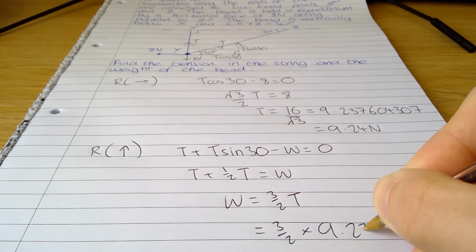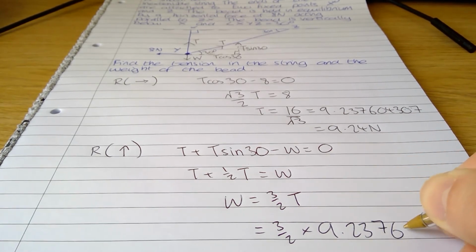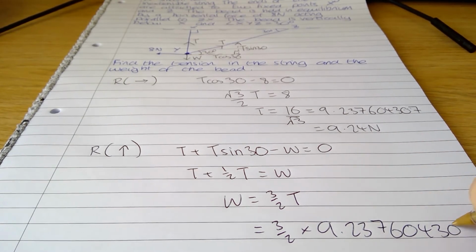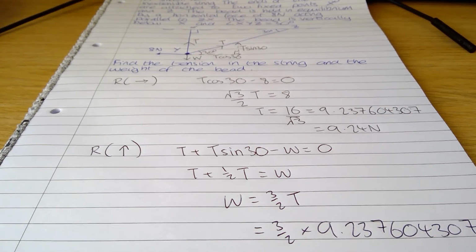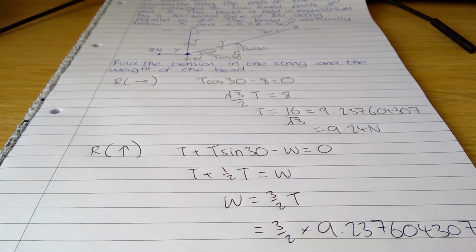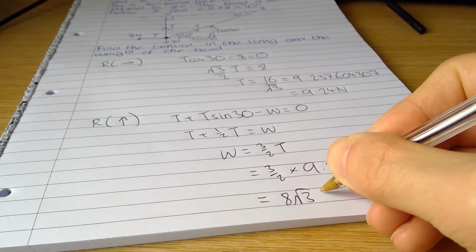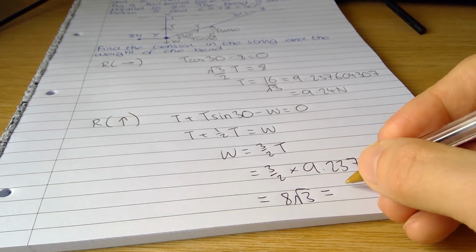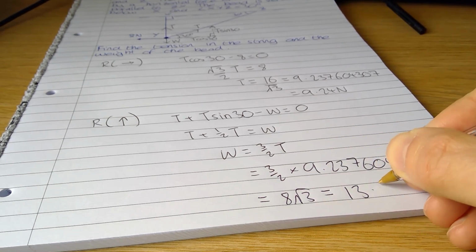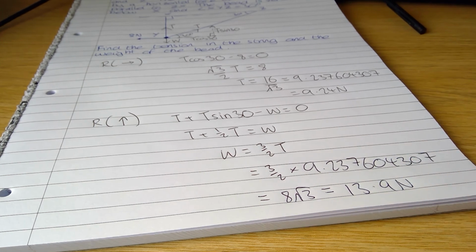And we're going to use the whole calculator display, which if you've not cleared it, is going to still be there, so we can just multiply by 3 over 2. Okay, so it comes out as being 8 root 3, so the calculator's remembered that, and then that's the same as 13.9 newtons if I'm going to do it to 3 significant figures.